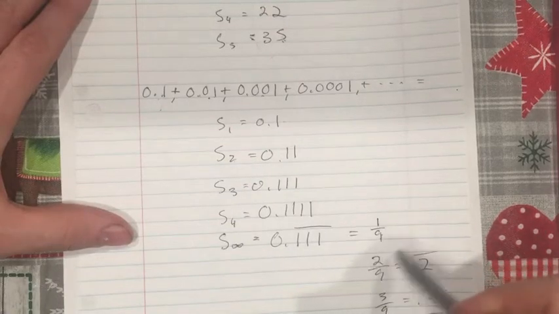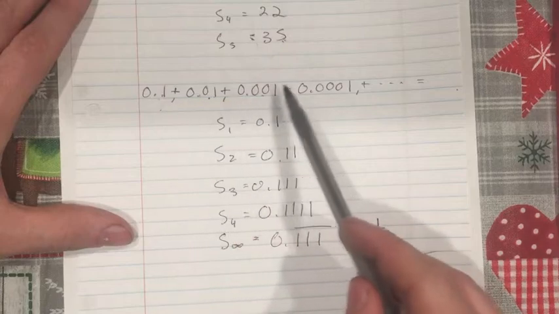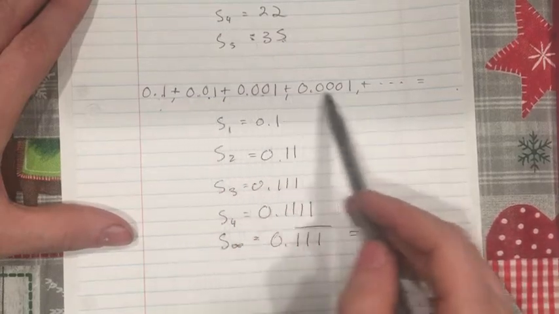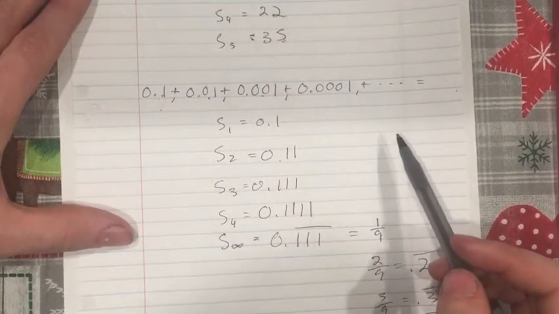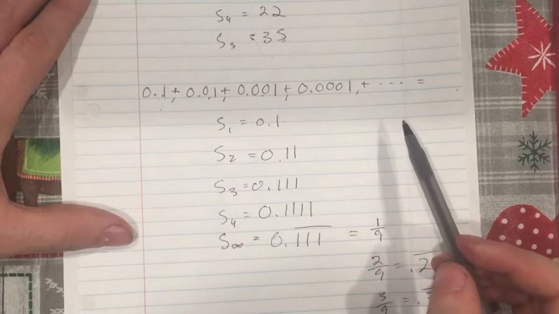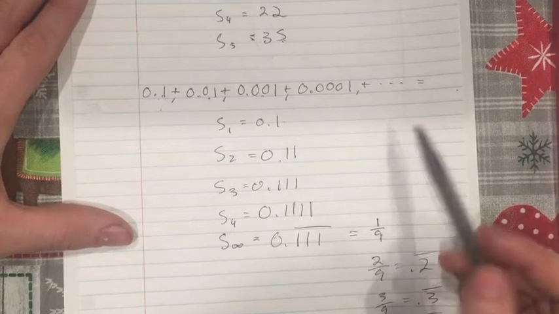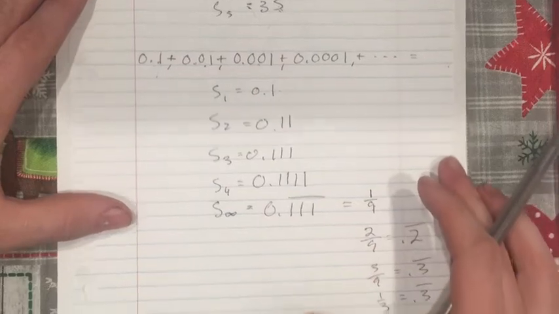We'll talk more later about some very peculiar series like this that add up to some very familiar numbers that you might find somewhat bizarre and hopefully entertaining. But hopefully that just sets the stage for now.